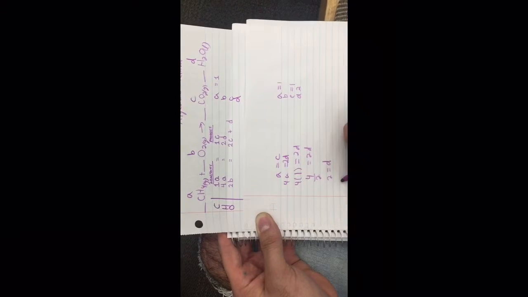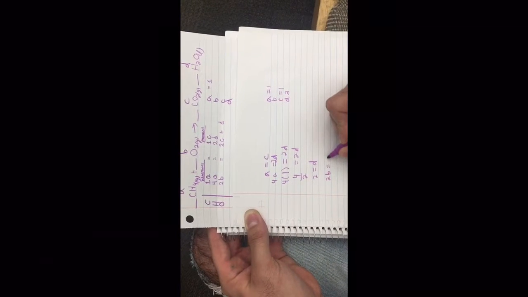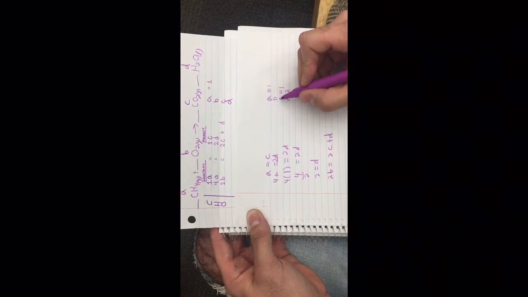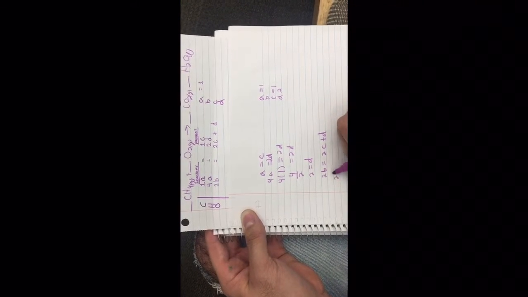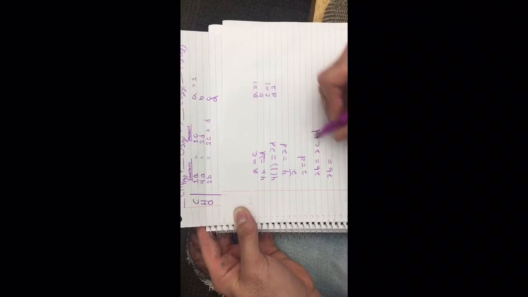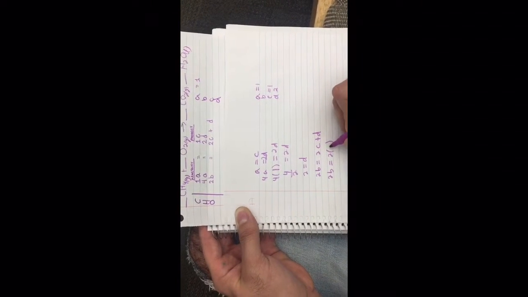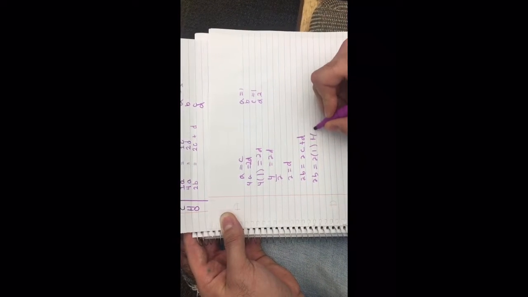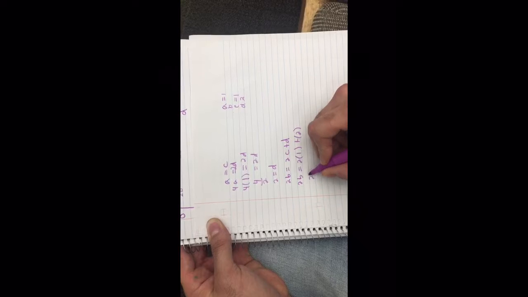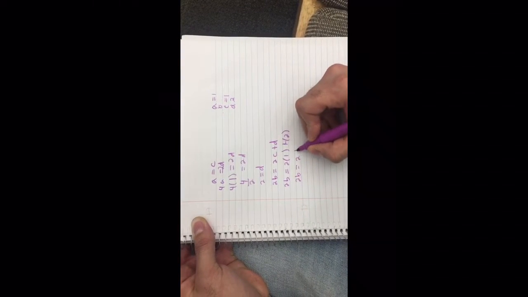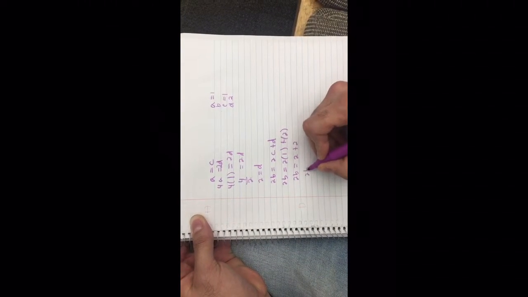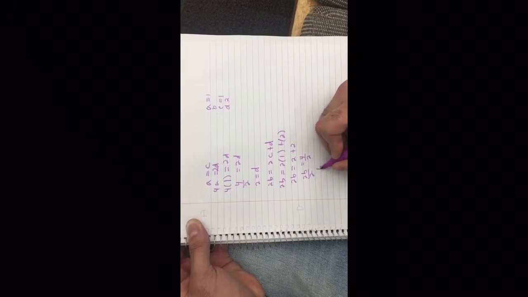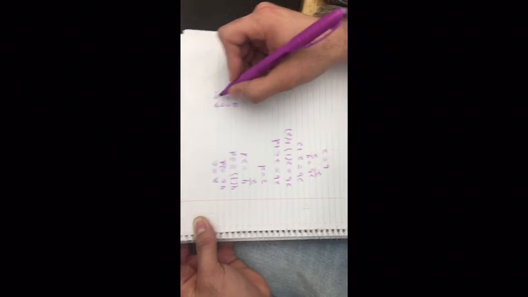The third equation is 2B equals 2C plus D. We must solve for B. Since we already know that C is 1, we plug it in for C. And since we already know that D equals 2, we plug it in for D. Four divided by 2 is 2, so B equals 2.